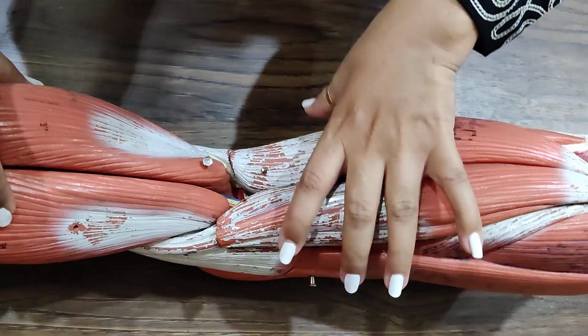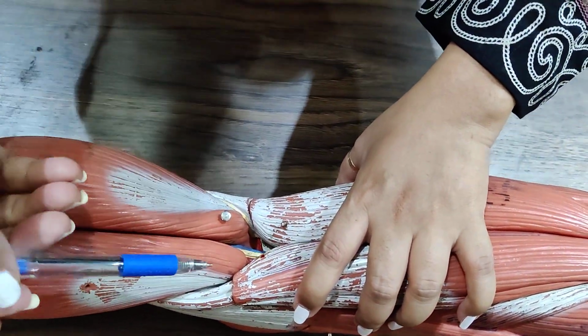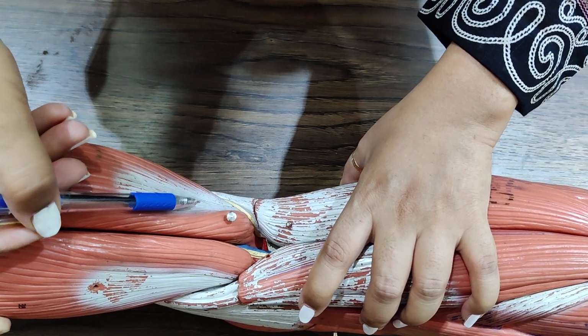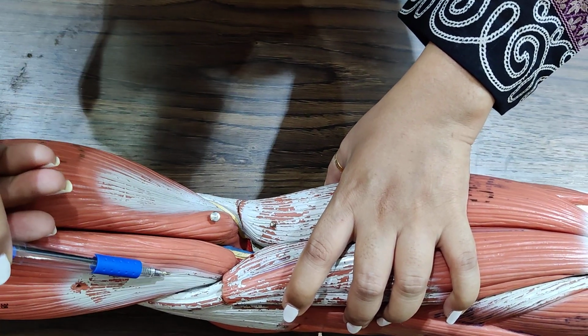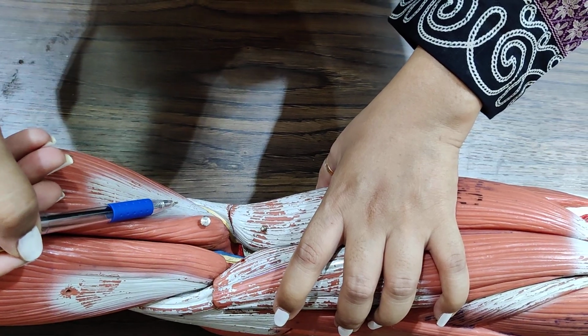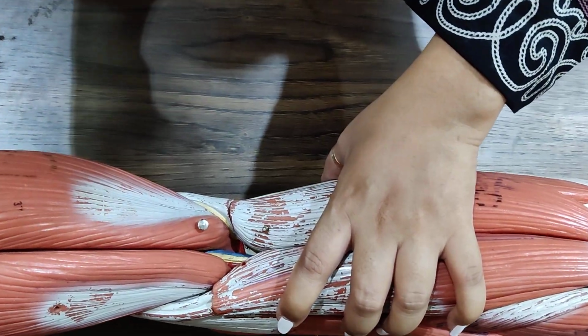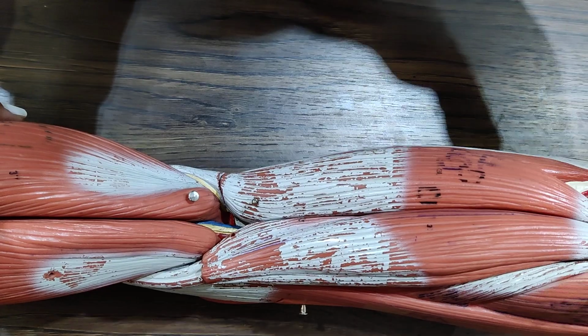Alright, now coming on to the inferior aspect, here we have the two heads of the gastrocnemius muscle. This one is the medial head, and this is the lateral head, and these two form the two inferior boundaries of the popliteal fossa.